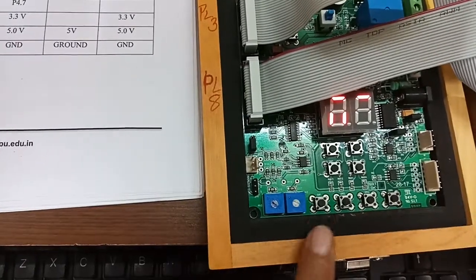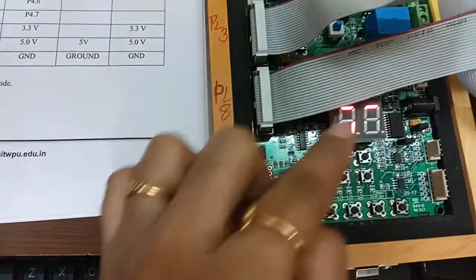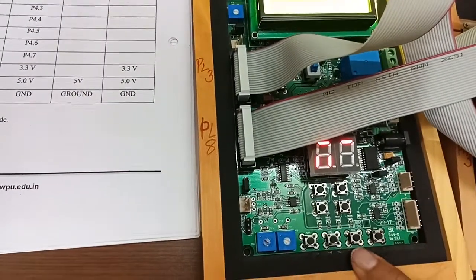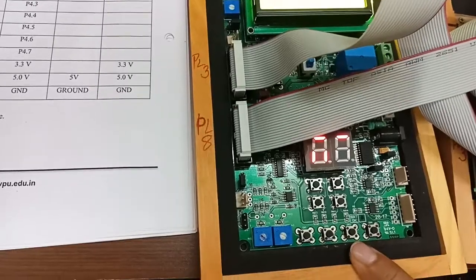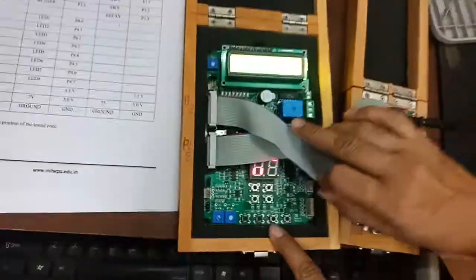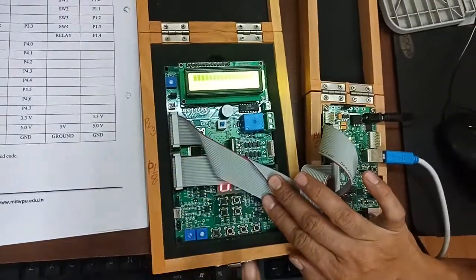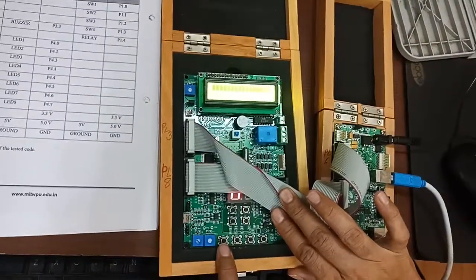So what is my logic? If key 1 is pressed, all the things should turn on. And if key 2 is pressed, all the things should turn off. So see carefully. This is the default status. Okay. Now I am going to press button 1.